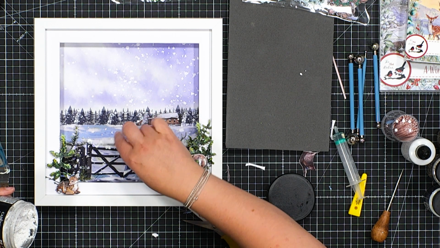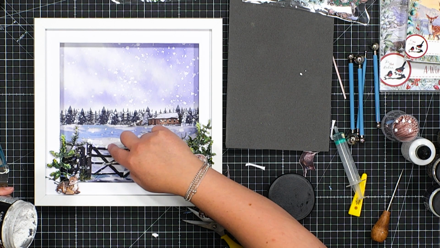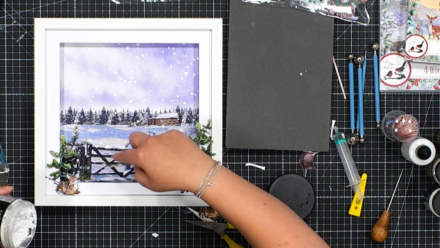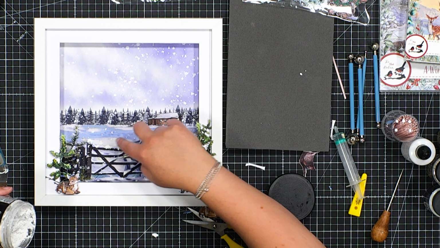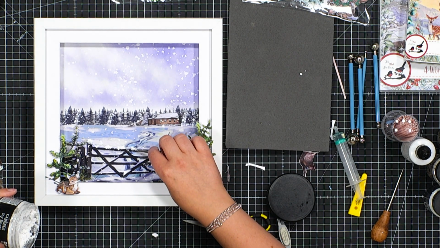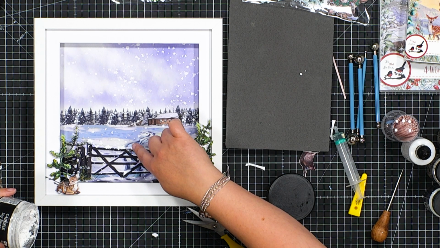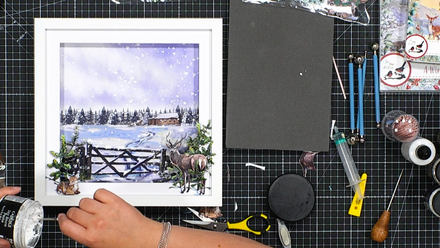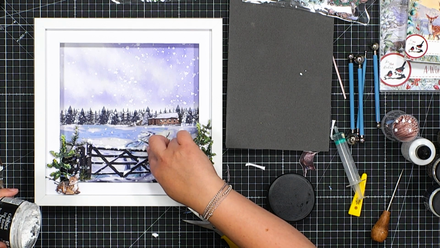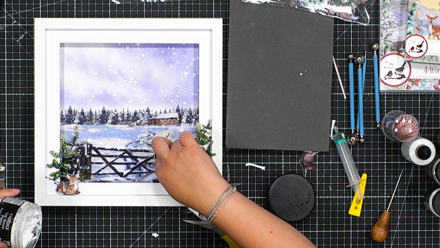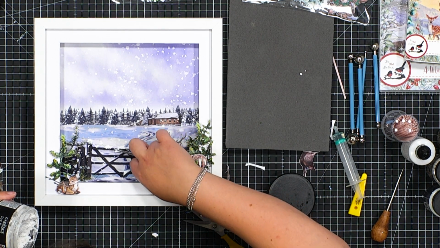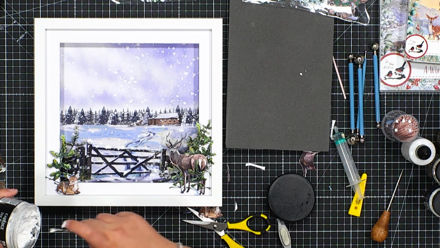Encouraging it off my pokey tool. Just use my finger in places. So rather than sitting as a lump, I'm smoothing out just areas along. A little bit more, just along the top of that fence. I'm not going to do the whole fence. It's just to give you a feel for extra layers you could come in with if you wanted to. Like so. Anywhere where there might be snow piled up, along the bottom of the fence, for example.